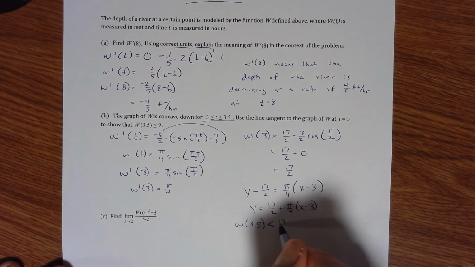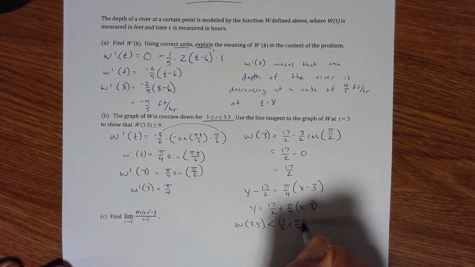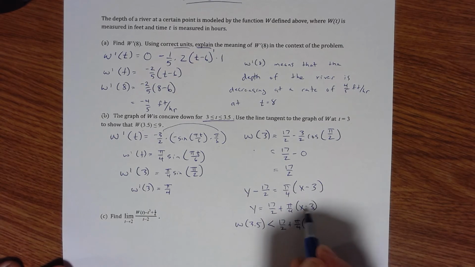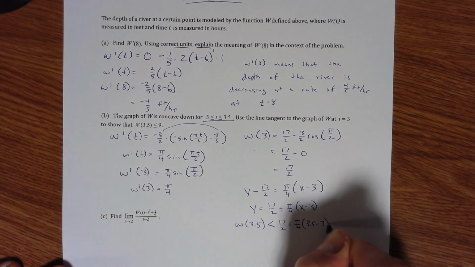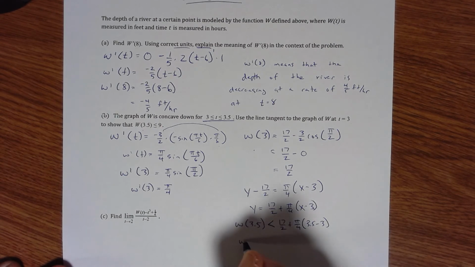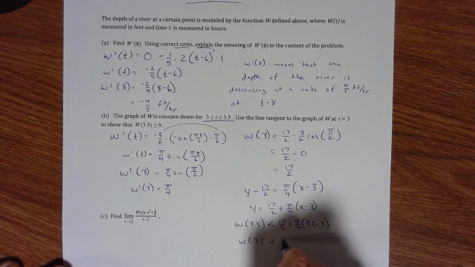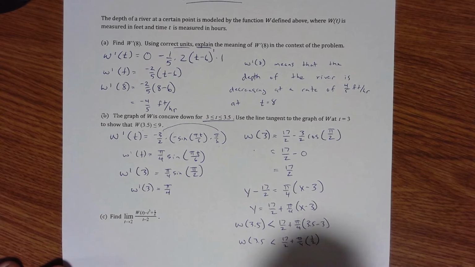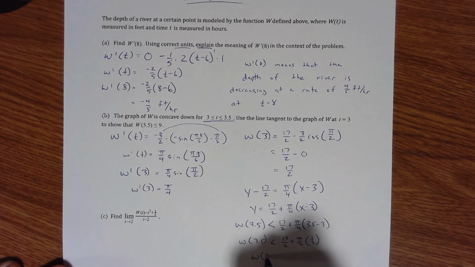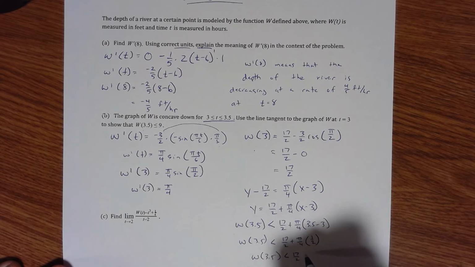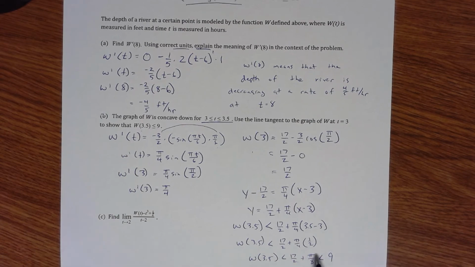So when we plug in 17 over 2 plus pi over 4, and we're going to plug in 3.5, so 3.5 minus 3, which is 1/2, w of 3.5 is less than 17 over 2 plus pi over 8, and this value is less than 9.